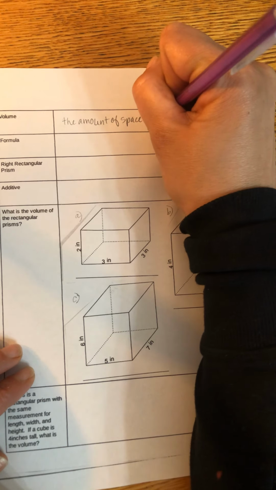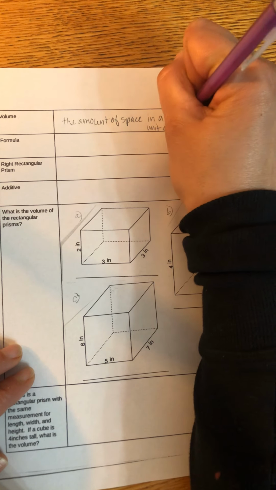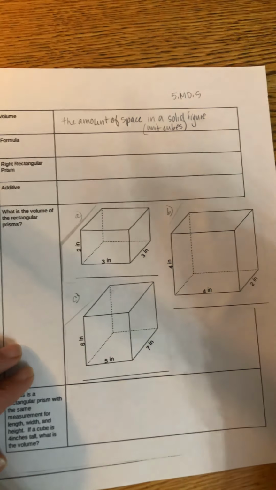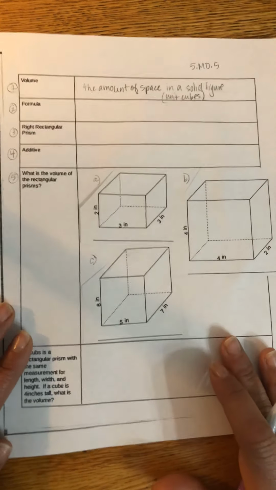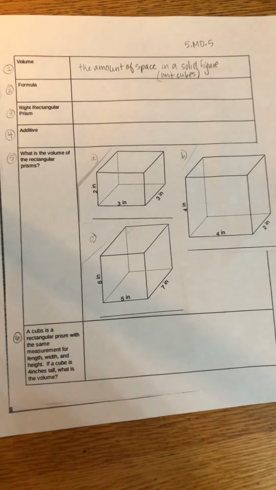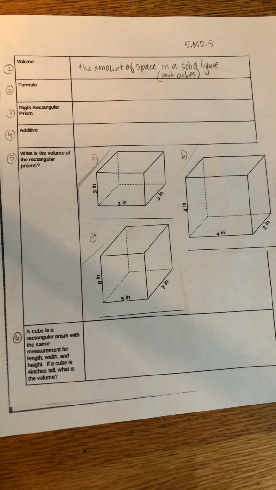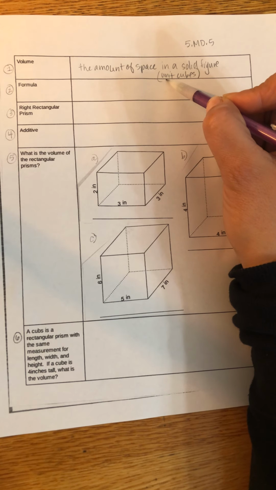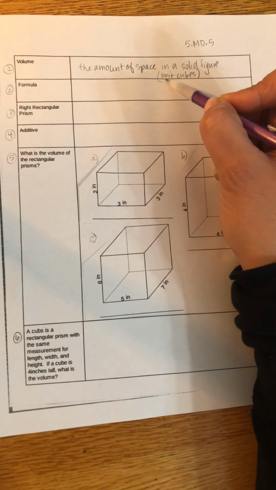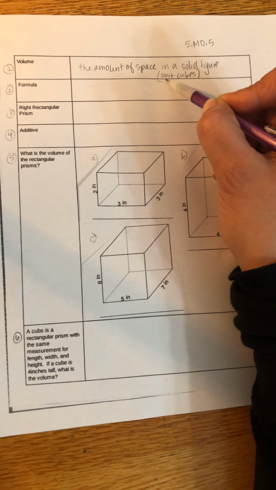And we use unit cubes to measure volume. And the reason why I say unit cubes instead of cubic feet or feet cubed is because I don't know what unit we're using. So the generic term of volume measurement is unit cubes.